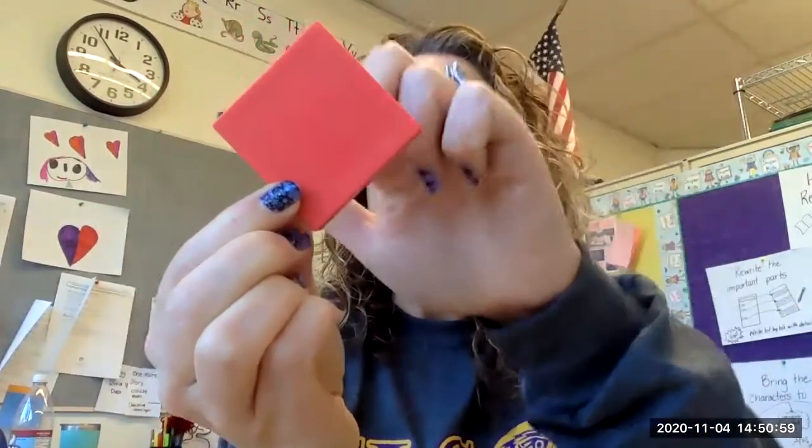I have a question for you. If I turn my square this way, is it still a square? It is. Do you know why it's still a square? Because it still has 4 sides, 4 vertices, and all the sides are still the same length.